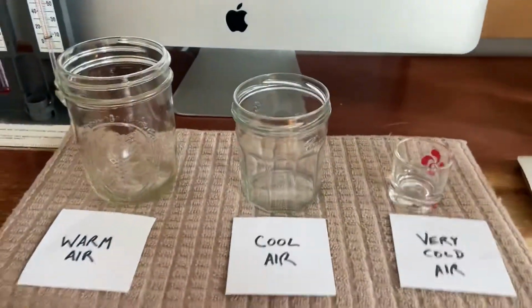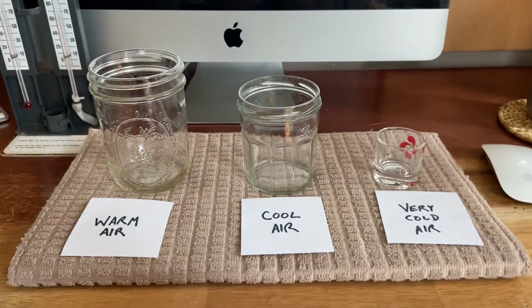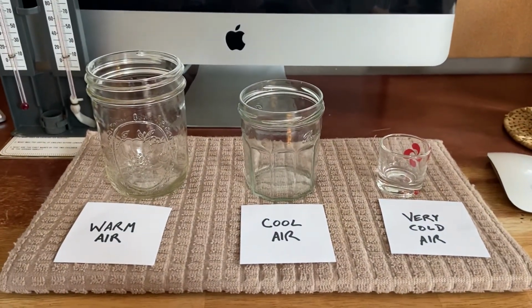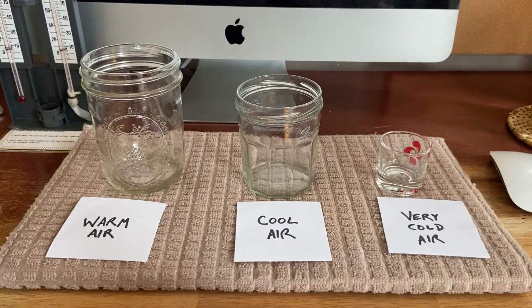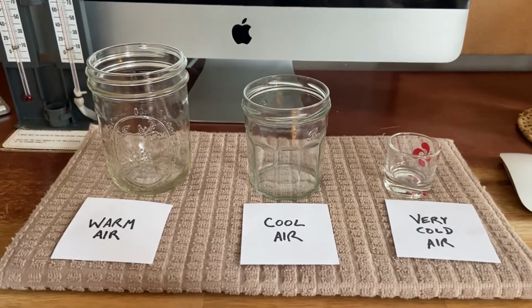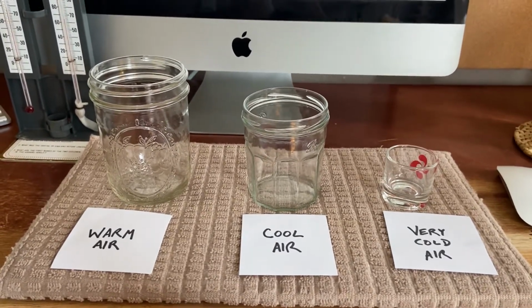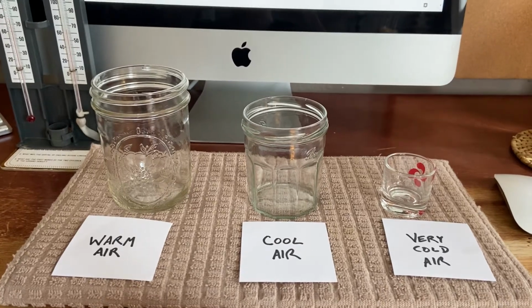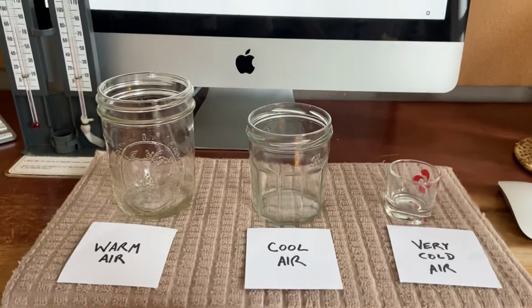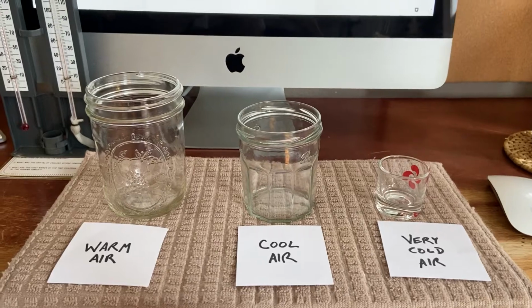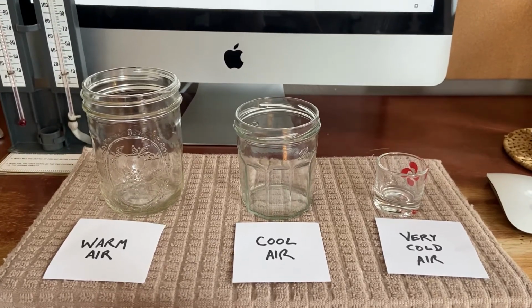Okay, so here we have 3 glasses of water. The large container represents warm air, the middle one cool air, and the small one very cold air. All right, why the difference in sizes? Because these glasses, which represent air, are also showing you their ability to hold water.